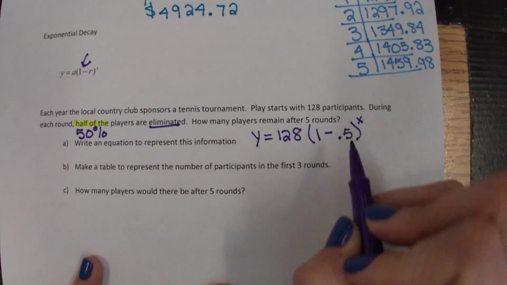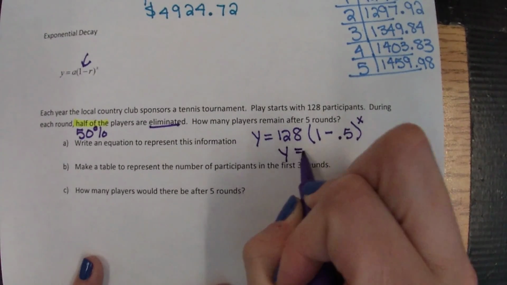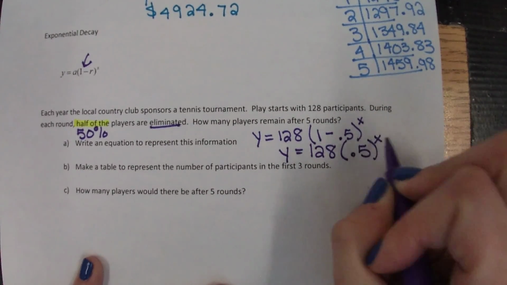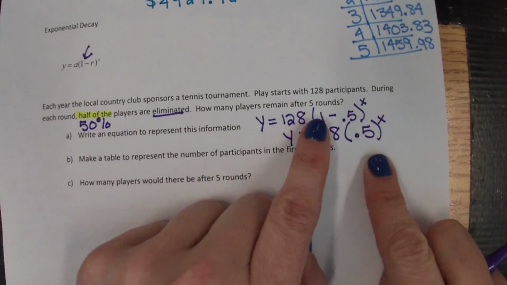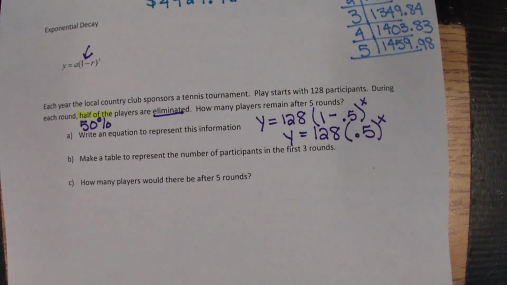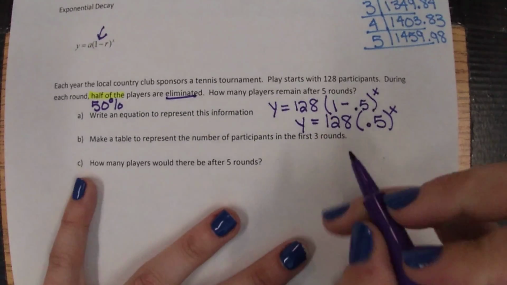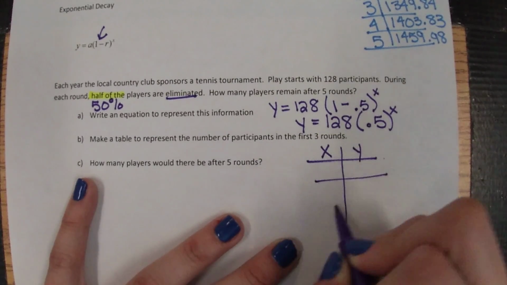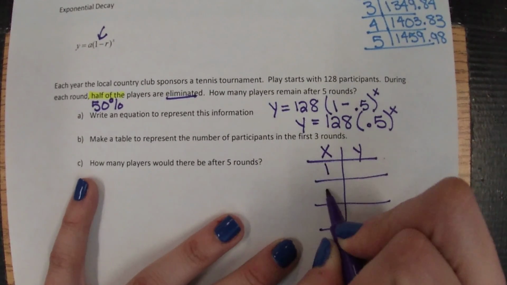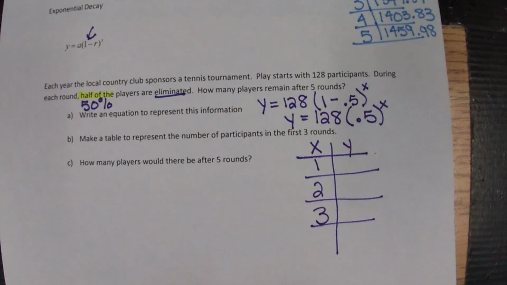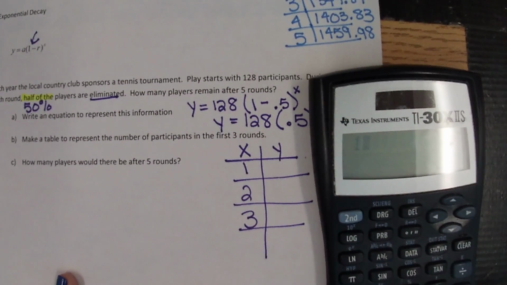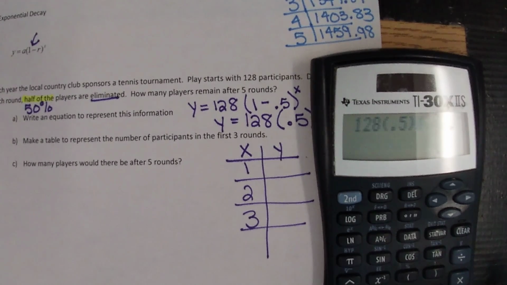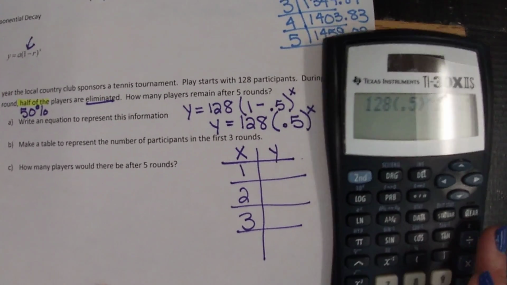And again, inside the parentheses, that's math we can do. So we'll say y equals 128. And then 1 minus 0.5 is just 0.5. So it looks like I'm just bringing that number down and forgetting the 1, but I'm not. I'm really doing that math. Okay, so if we want to make a table to show these rounds, right, we could do that. And we could evaluate just by plugging this into a calculator. Now, this is one realistically, right, we could probably just do in our head, but just to make sure, right?